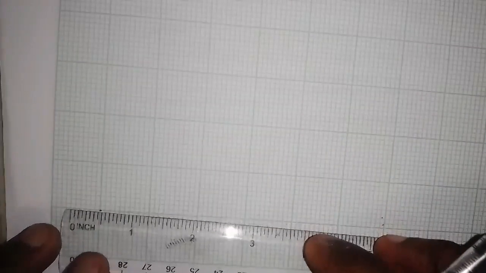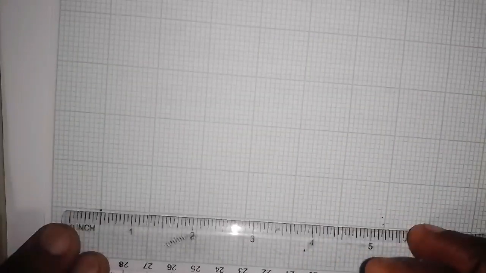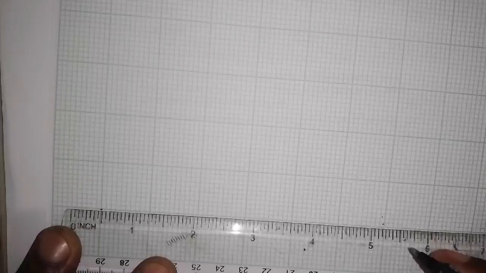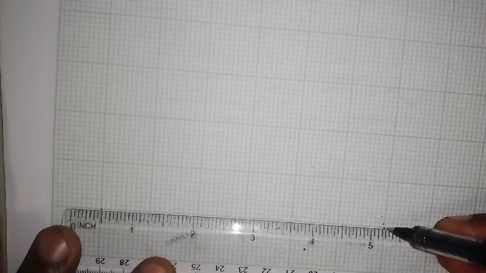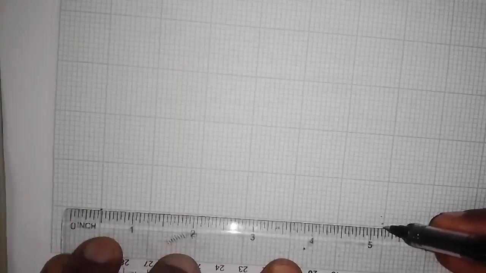Then just sort of draw it. Okay, so 0, 10, 20, 30, 40, 50, 60. Then I'll end there.